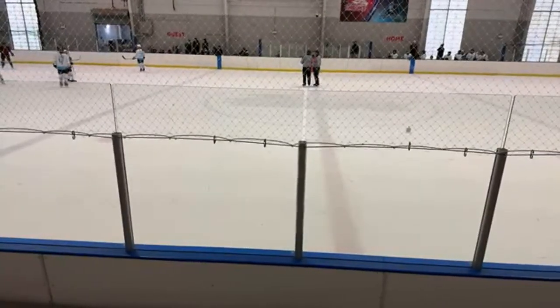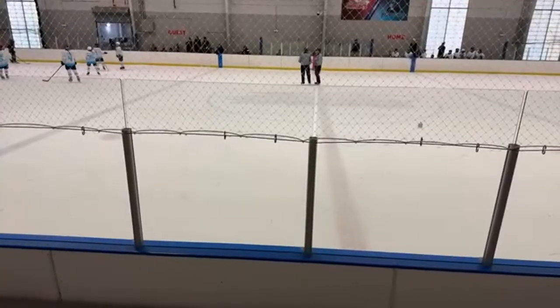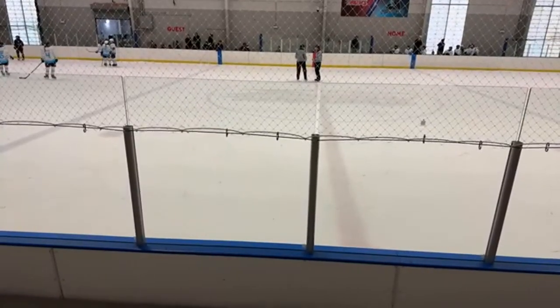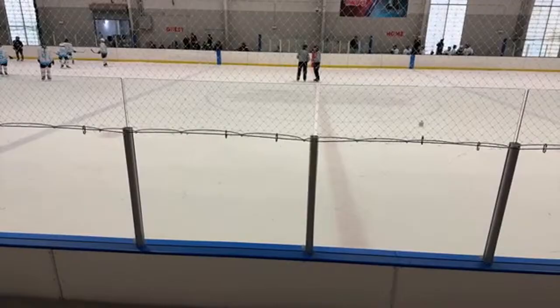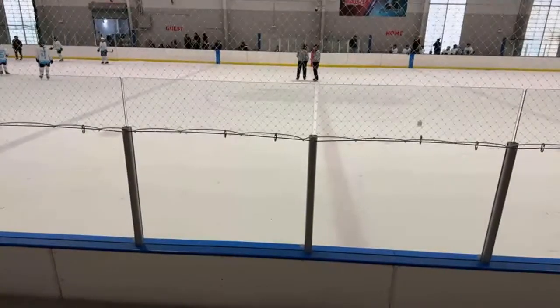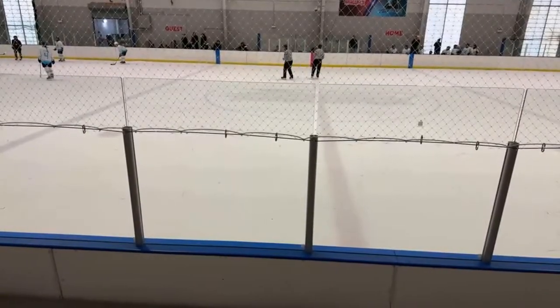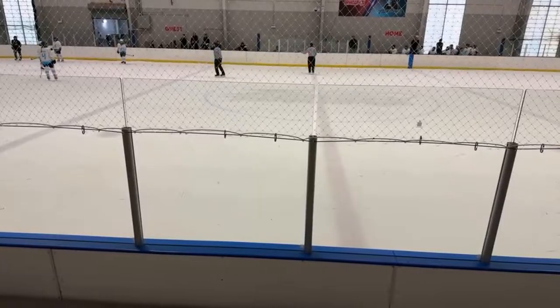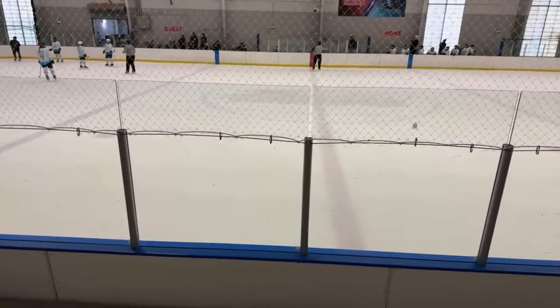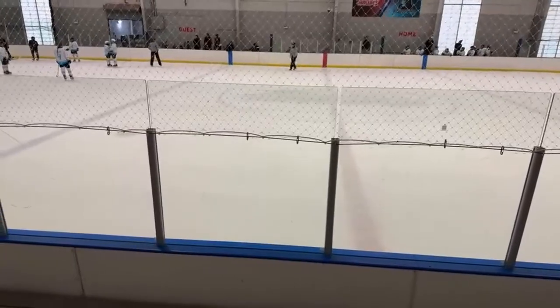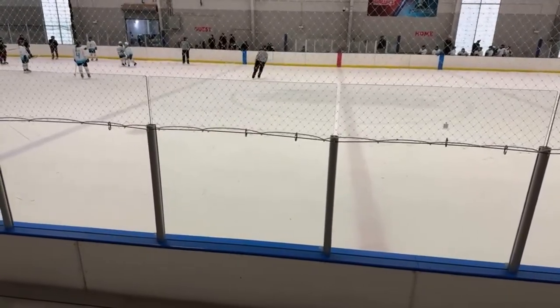Ref trying to decide what he's doing here. It'd be just a roughing call. You're going to put him in the box.